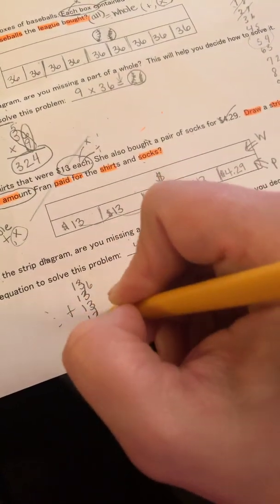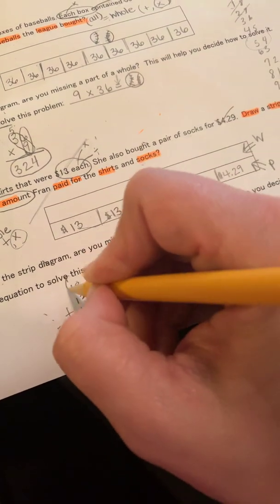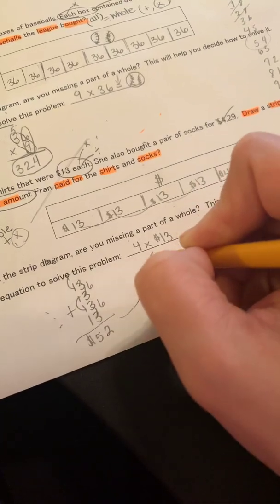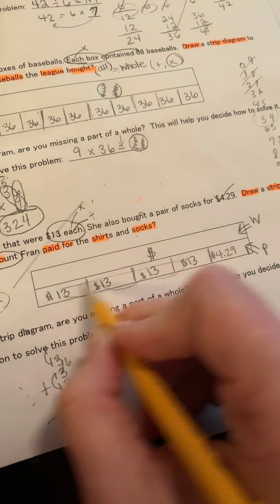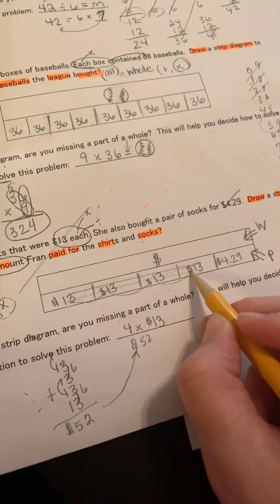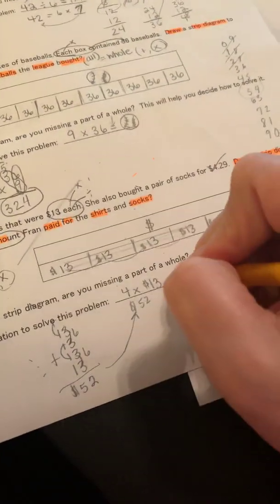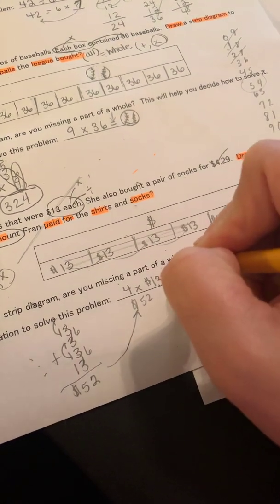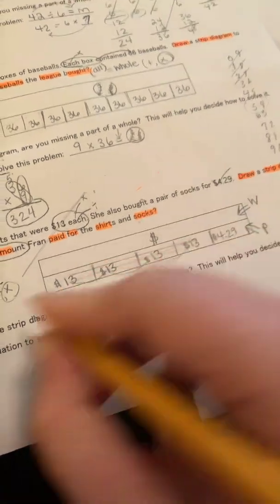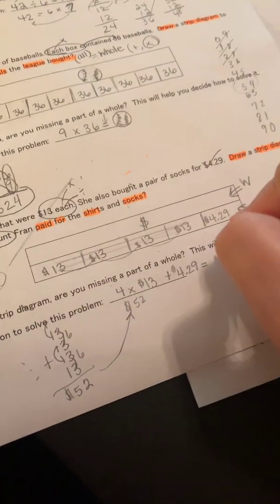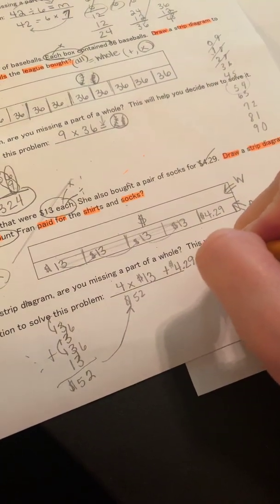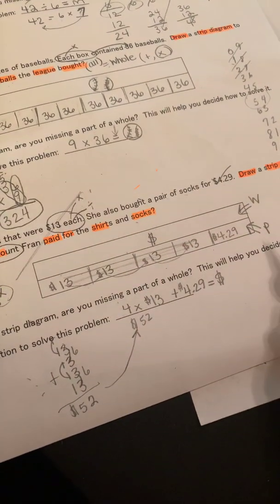So that's 6 plus 6, which is 12. 2, 4 plus 1 is 5. So right there is $52. Is that everything? When you put these together, is that all of it? No, then we also bought that. So what do we do? Yeah, we add $4.29. The equations have an equal sign. If we do 4 groups of 13 and add $4.29, we're going to find the whole amount.